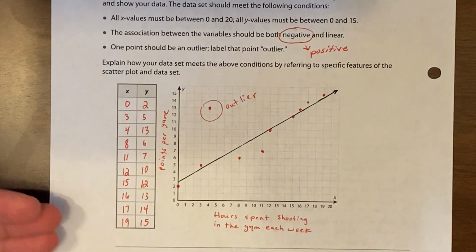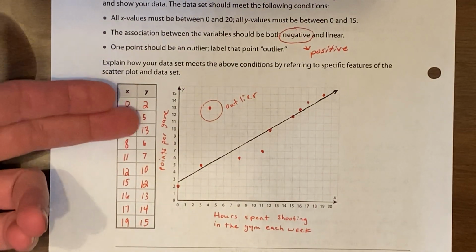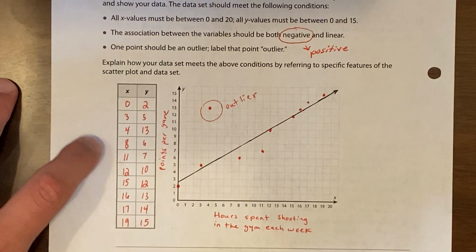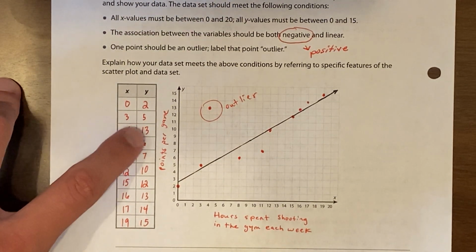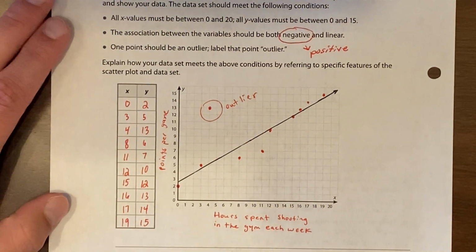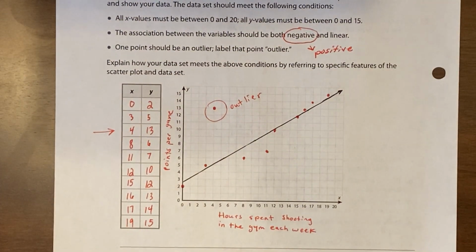So generally, if we notice here, as my X values increase, from 0 to 3, I went from 2 to 5. I went from 3 to 4, I went from 5 to 13. Okay, but notice here, I went from 4 to 8, and 13 went down to 6. And so this point right here, 4, 13, doesn't really follow my pattern here. So that's why it's the outlier. This person only spends 4 hours in the gym each week, but they're averaging 13 points a game, all right? So they're not the norm. That doesn't happen to everybody.